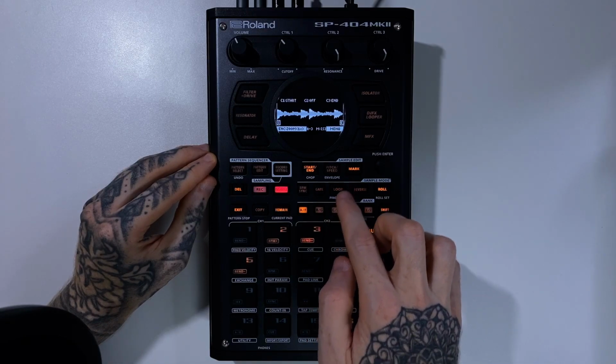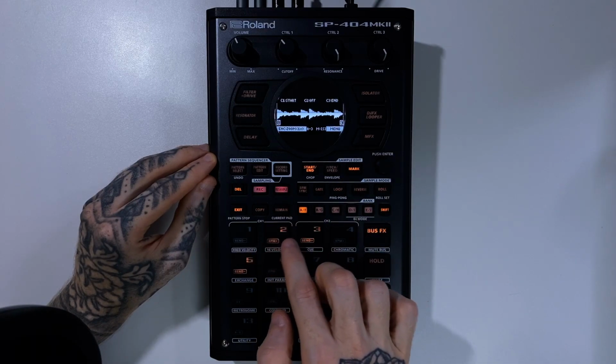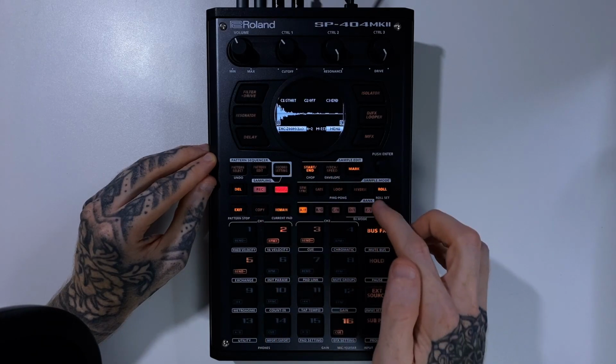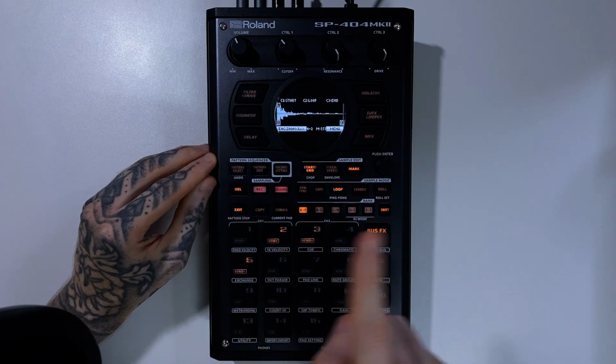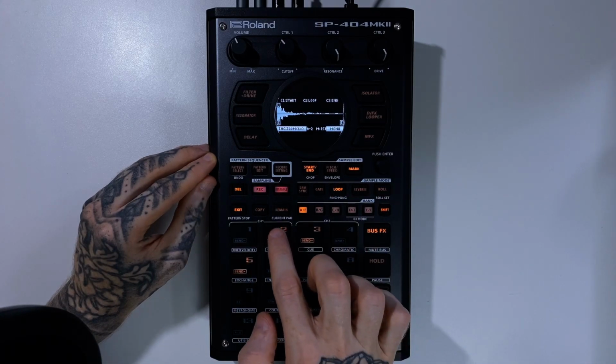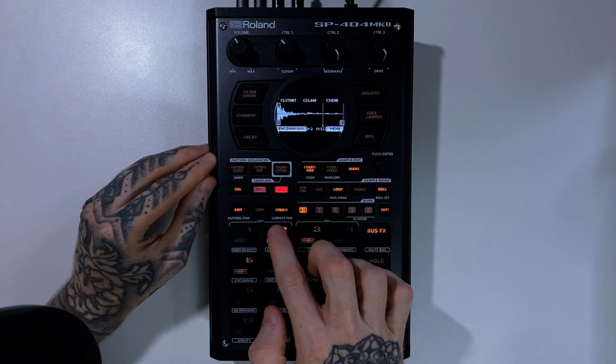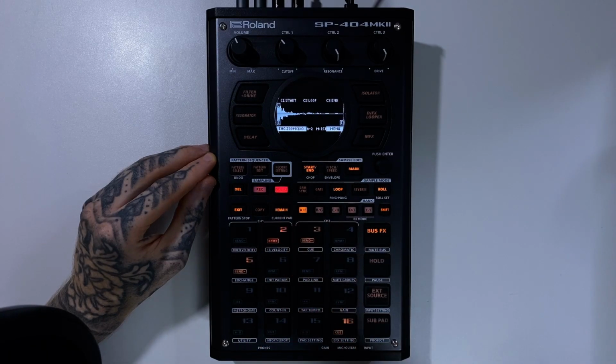If we take a look at loop here, so I've got a short sample, which is just a little snare sound. If I press loop, it's going to do exactly as it suggests. It's just going to loop the playback of that sample. And it's going to stop when I press the pad again.